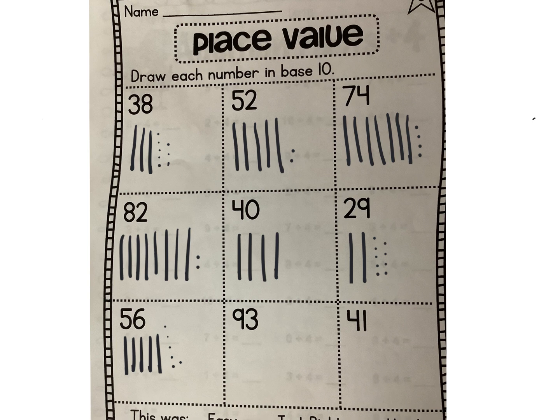Okay, 93, we have 9 ones. 1, 2, 3, 4, 5, 6, 7, 8, 9. Sorry, not 9 ones. Silly Mrs. Stewart, 9 tens. And then 3 ones. And on the last one, we have 4 tens and 1 one.